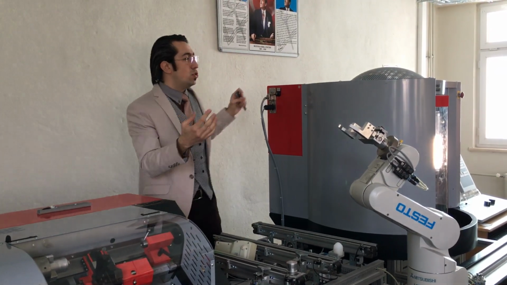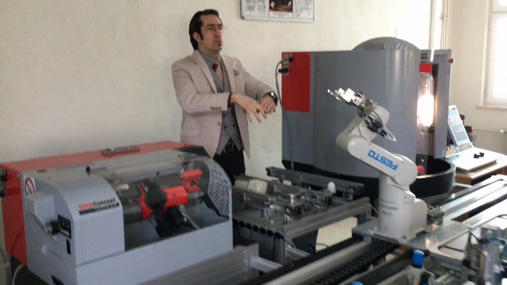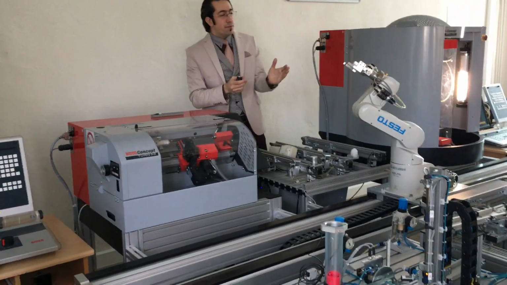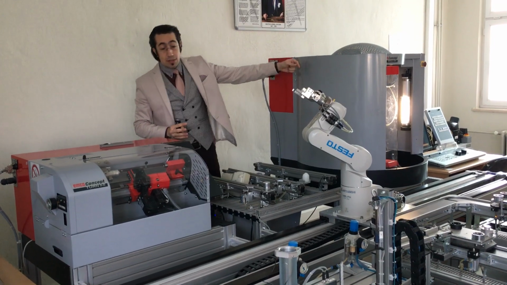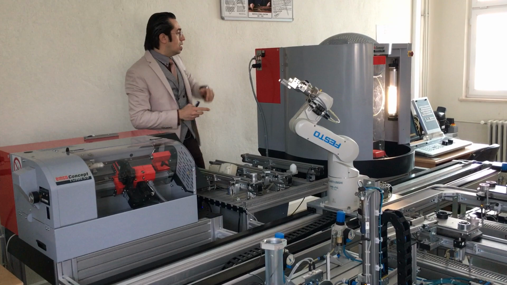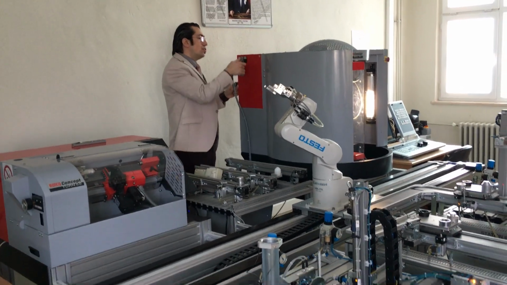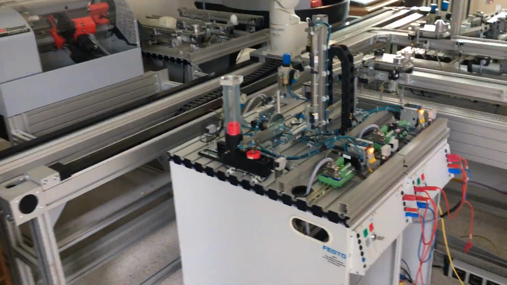It means you can work together. It's collaboration. You can send some commands from the robot to the CNC, and they can work in coordination. But if you want to use this CNC individually, just turn it off. Okay. It's easy.